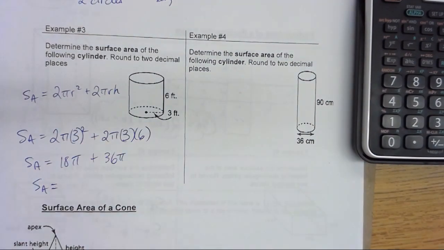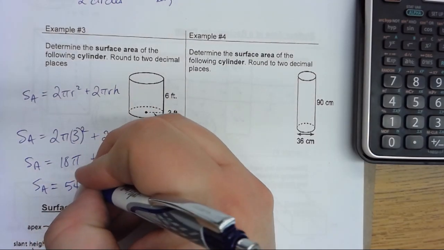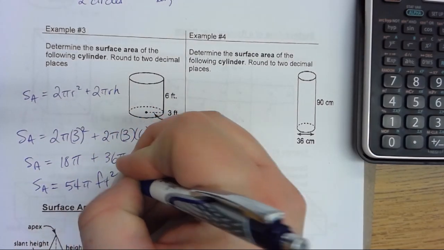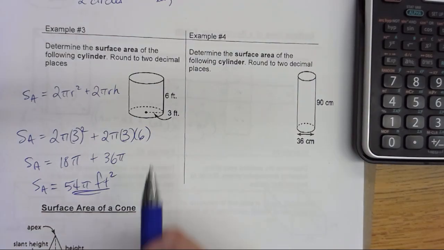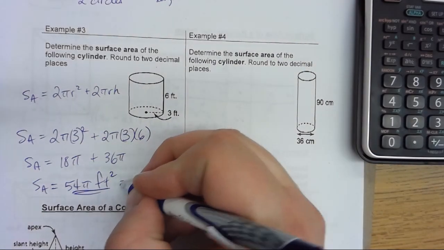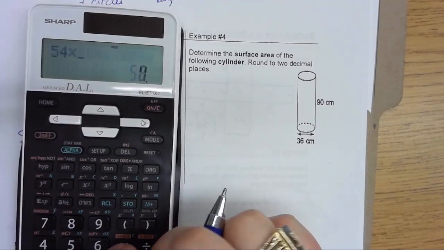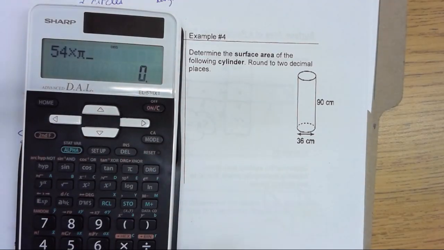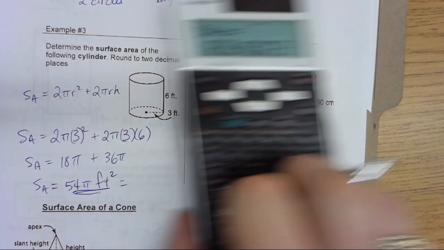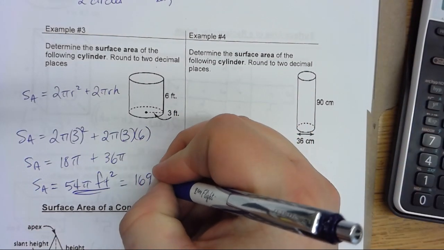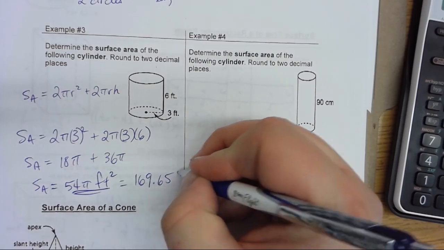I could treat it like a variable, even though it's not really a variable. I know exactly what pi is. And I can say that that's 54 pi square feet. Now that's an exact answer, but the question does say round to 2 decimal places. So take your calculator and again go 54 times pi, and you get the same answer we got a second ago. Pretty cool. I like doing it that way. So that's 169.65 square feet.